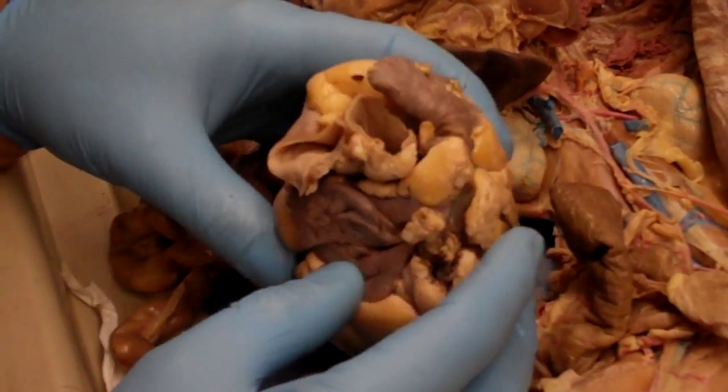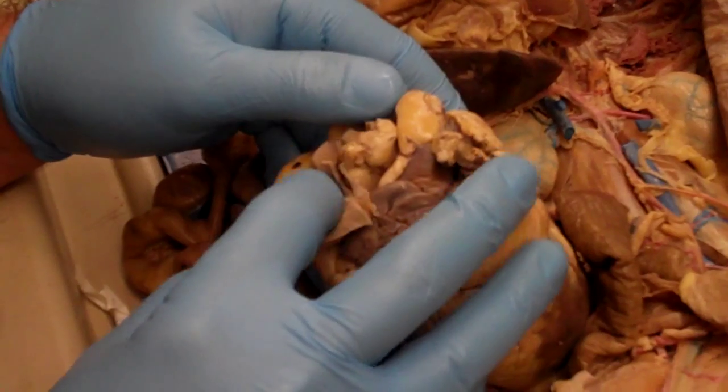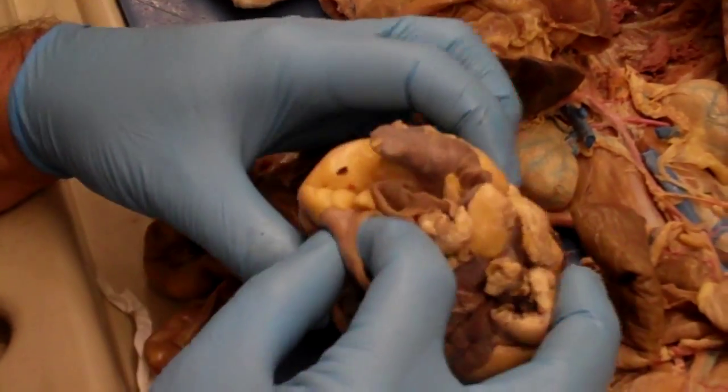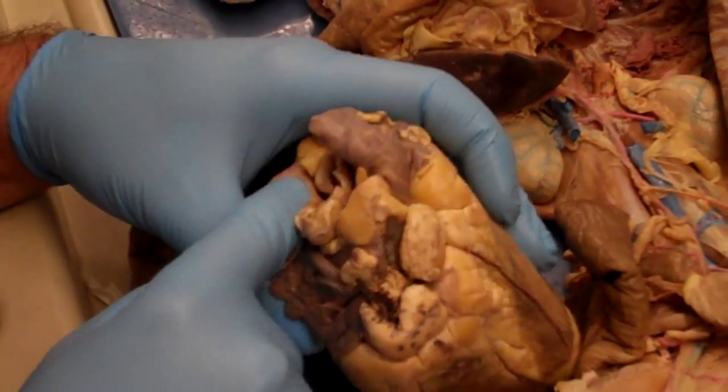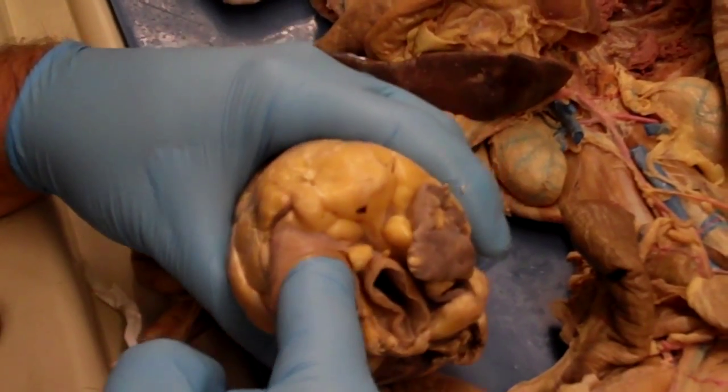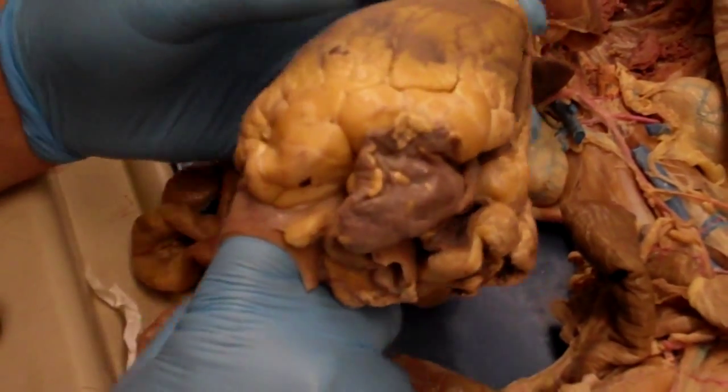If we flip back now, there should be another large hole, which is going to be the pulmonary trunk, which is this one. And again, I can tell because if I put my finger into it, it should come out into the right ventricle.